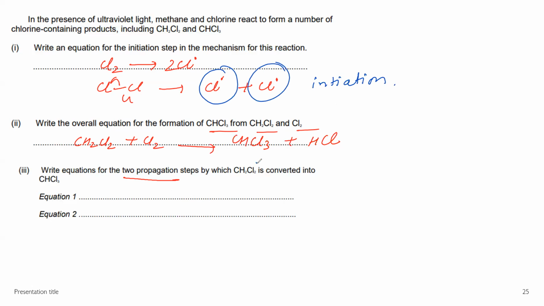We have this as a reactant. I will take this molecule, CH2Cl2, plus there will be a chlorine radical, correct? They will combine together to give you this radical plus HCl. So this could be the first step.